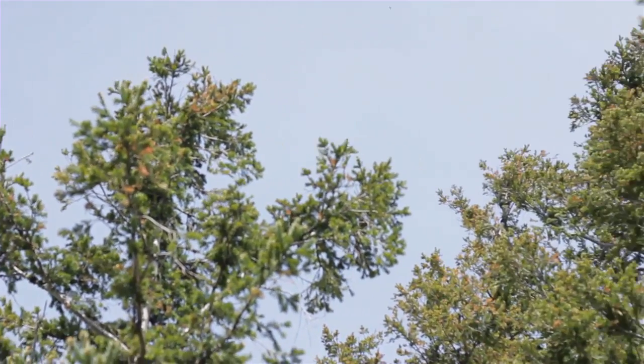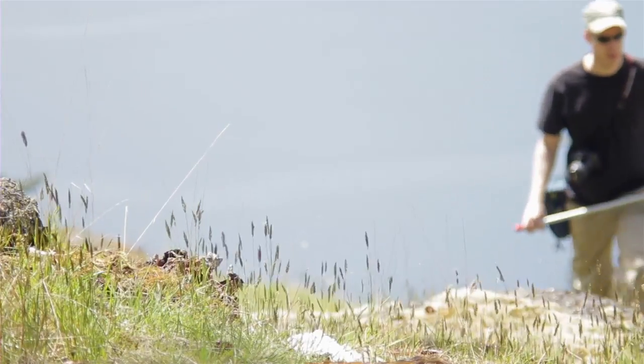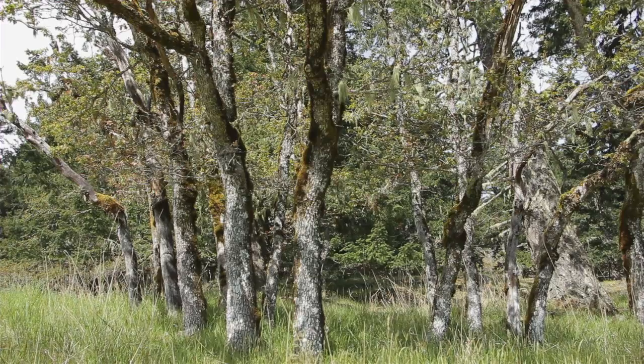The Garry Oak ecosystem is one of the few ecosystems on the coast that is an open grassland type ecosystem. And so it's unique in terms of its ability to support different species that temperate rainforest doesn't support.